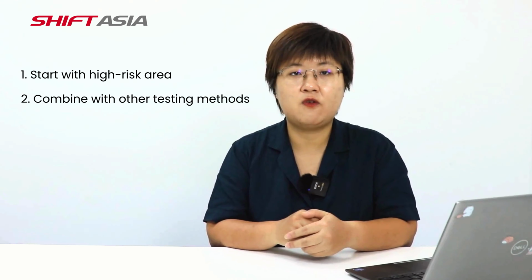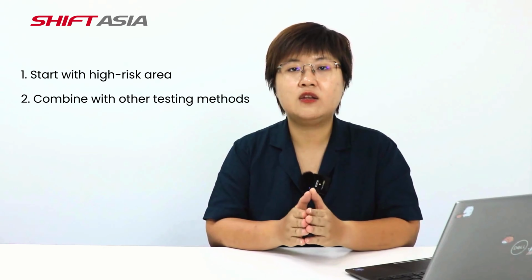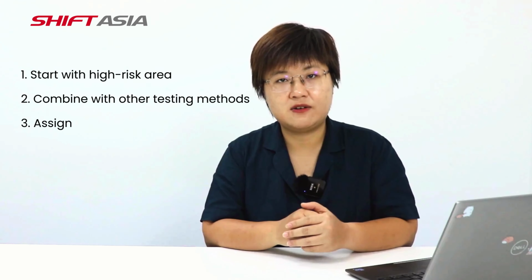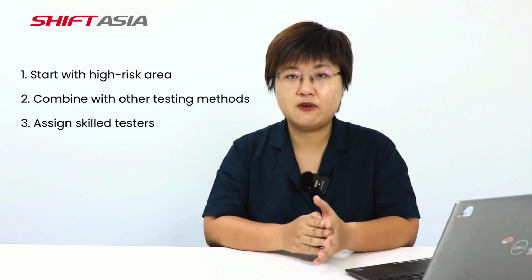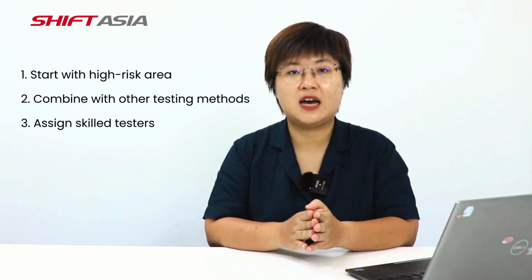Combine with other testing methods. Ad hoc and exploratory testing are great for finding unexpected issues, but they work best when combined with scripted testing for comprehensive coverage. Assign skilled testers. Since these methods rely on intuition and experience, they are most effective when skilled testers handle the task.